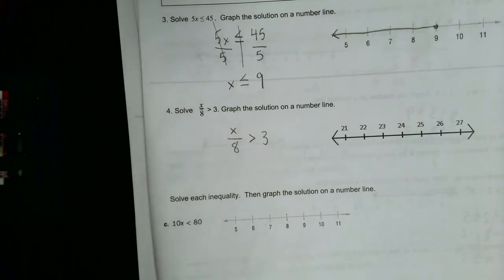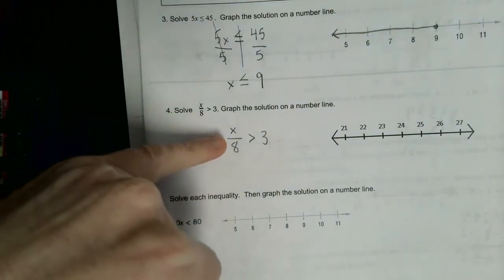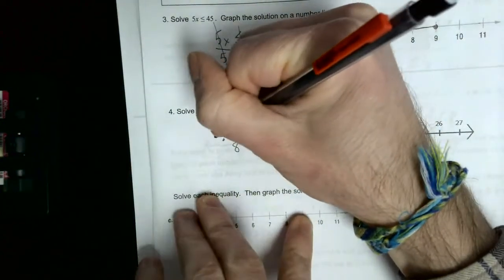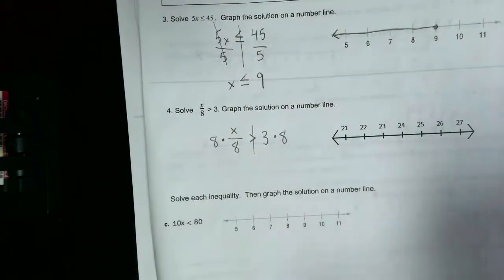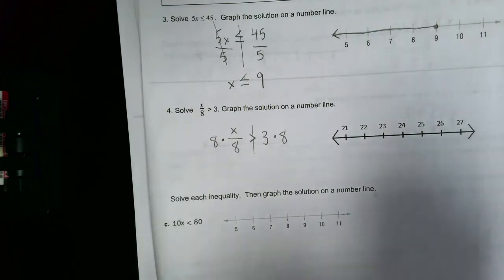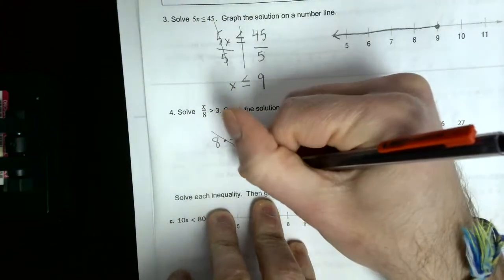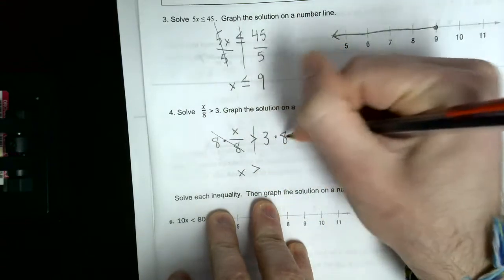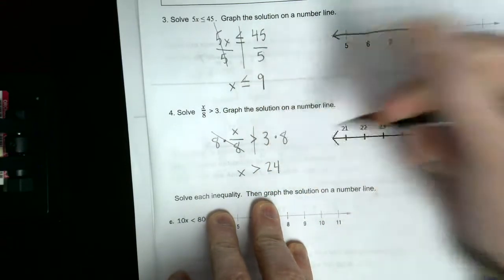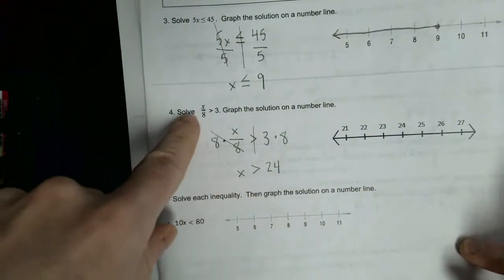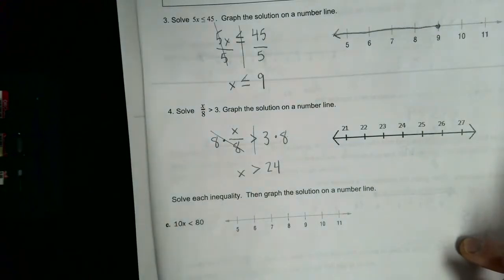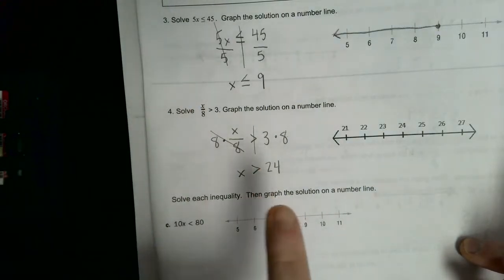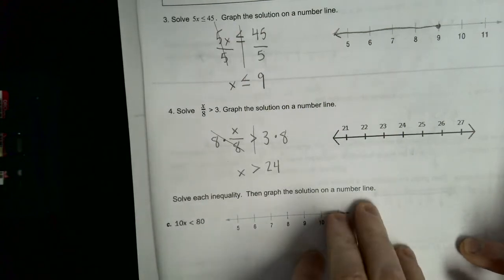We want to get the x by itself. So we want to do the opposite or the inverse of divide by 8, and that's going to be multiply by 8. We're going to do that to both sides. So I'll put my wall there. Multiply by 8. Okay, let's see what happens. The 8's cancel out, and we're left with x is greater than 3 times 8. It's 24. Let me check. Let's say a number greater than 24 that you can divide by 8. Let's check 32. 32 divided by 8 is 4. 4 is greater than 3. That checks out. X would have to be greater than 24.